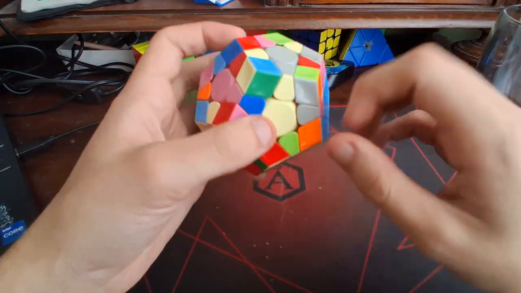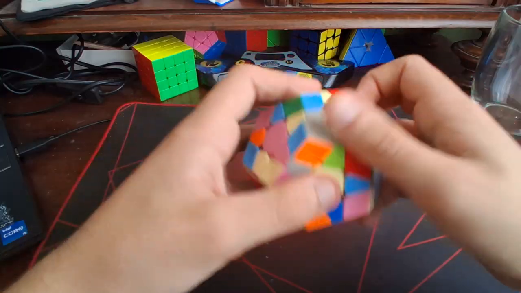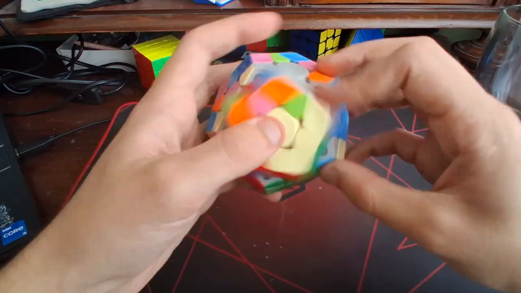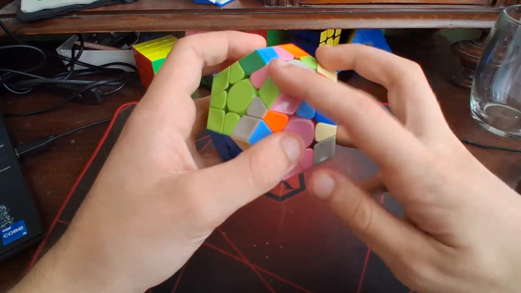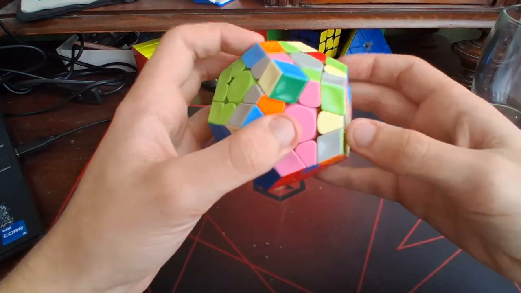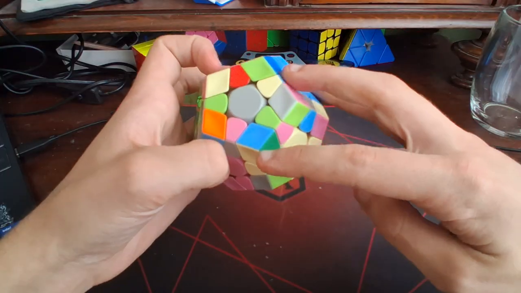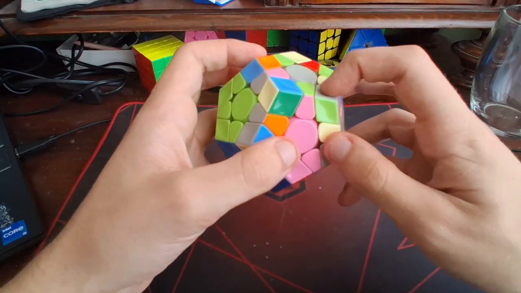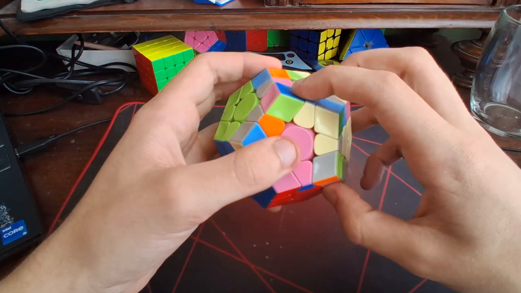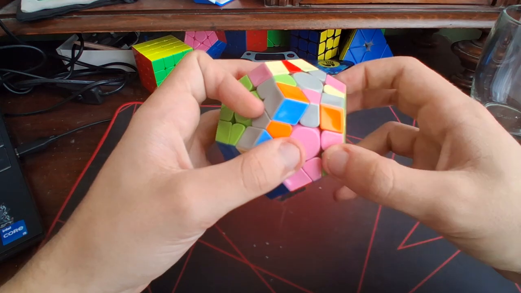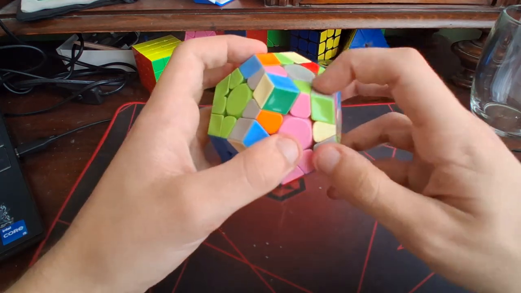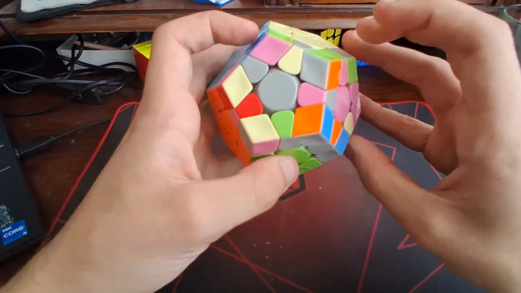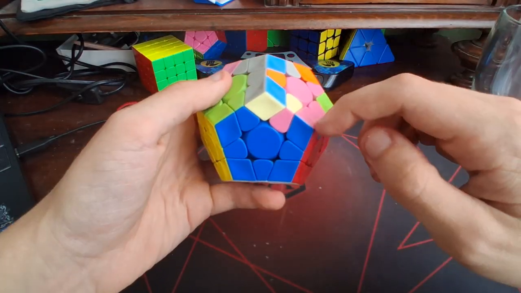Then I would, I guess, make this pair first, and then insert this cross edge and insert the pair. Then rotate, and I can either use B moves for this pair, or I can do F, R prime, F prime, U prime, R. Like that, I guess. Then I can do, this kind of sucks.